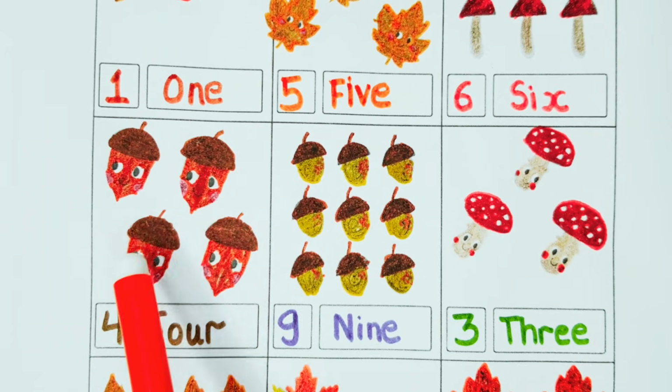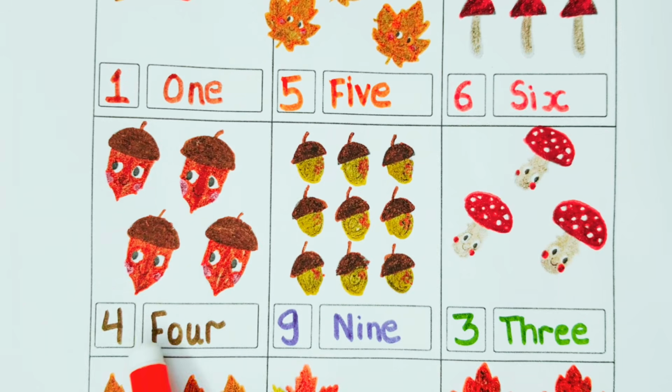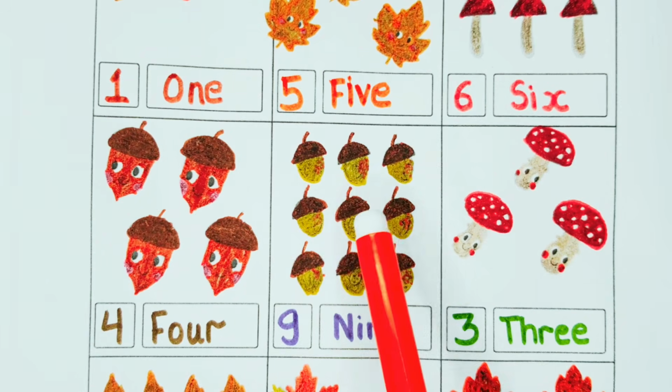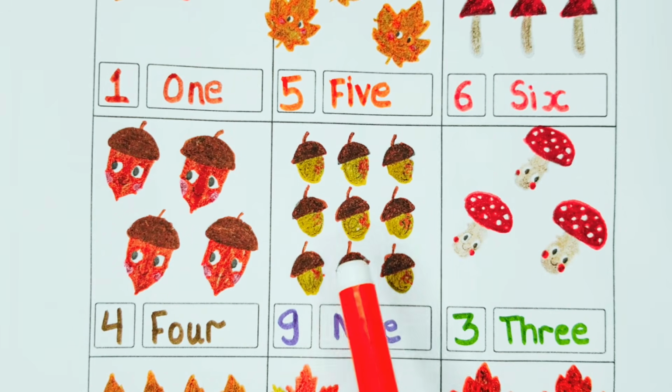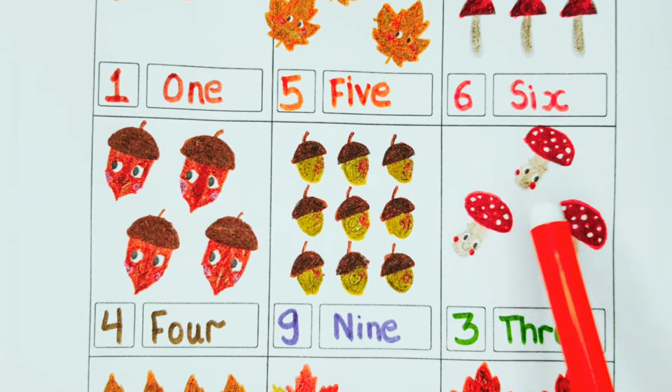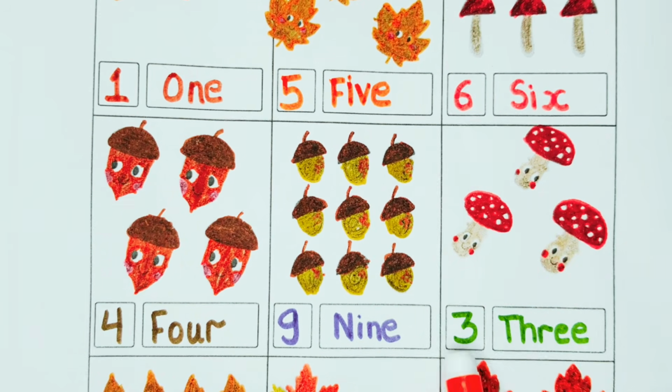1, 2, 3, 4. 4. F-O-U-R, 4. 1, 2, 3, 4, 5, 6, 7, 8, 9. 9. N-I-N-E, 9. 1, 2, 3. 3. T-H-R-E-E, 3.